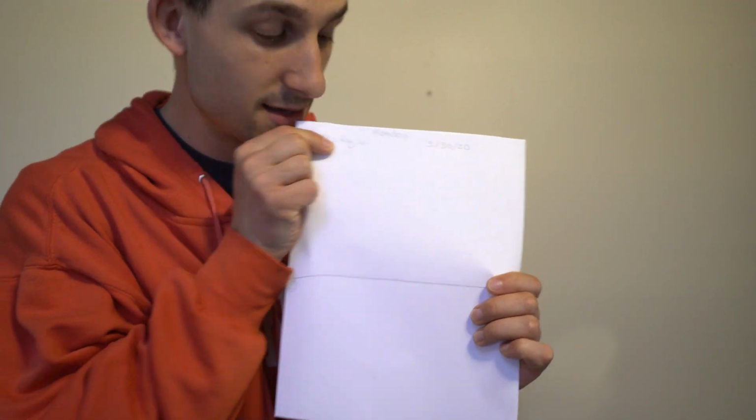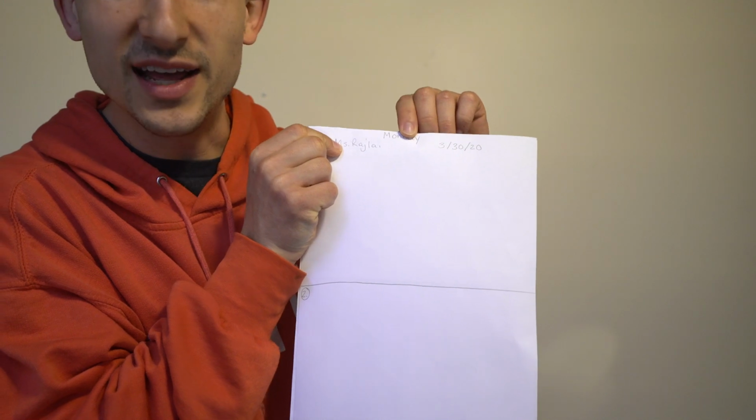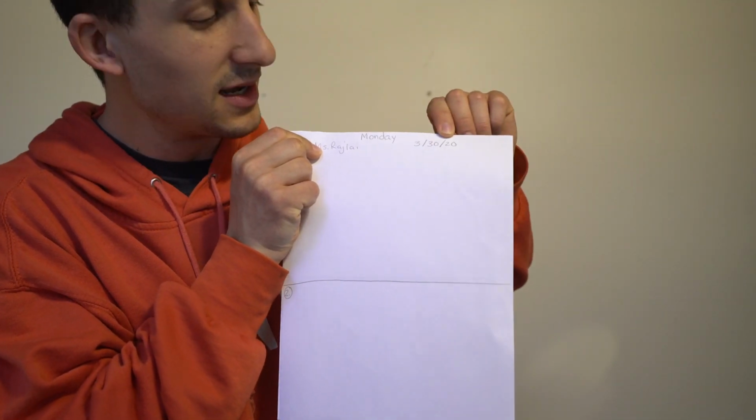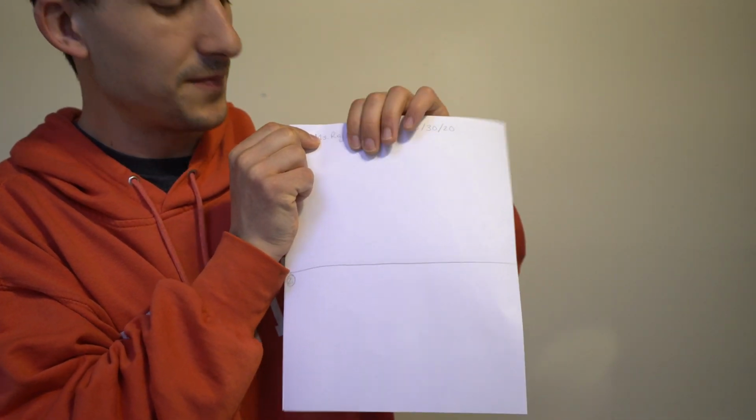So get out your 5 pieces of paper, and if you can, staple those 5 pieces of paper so we can keep track of them for the week. If you don't have pieces of paper, you can use a notebook. So the first thing you should do is write your name. You can see Mr. Lai at the top, the day that you're working on, so Monday, and the date, 3/30/20.